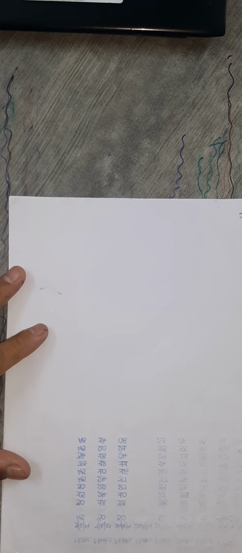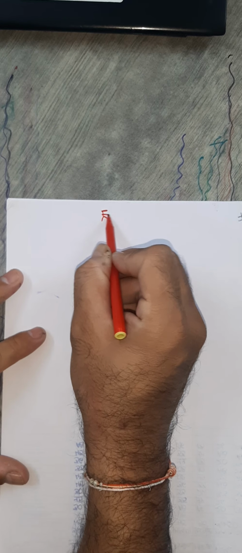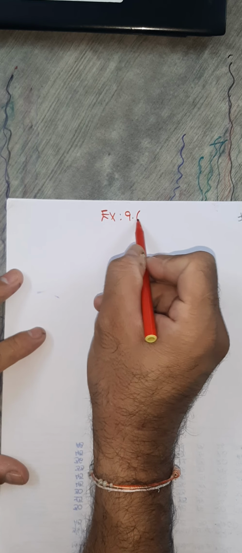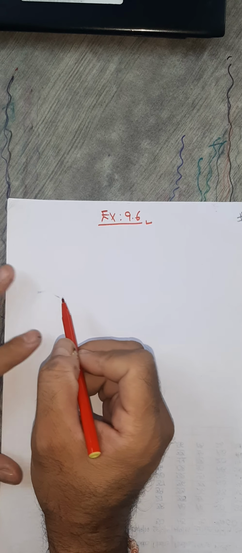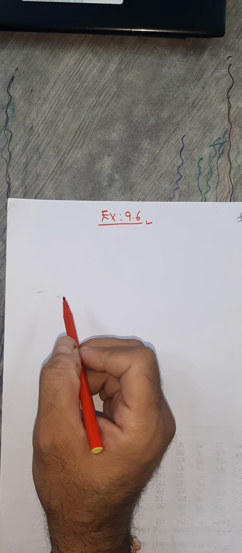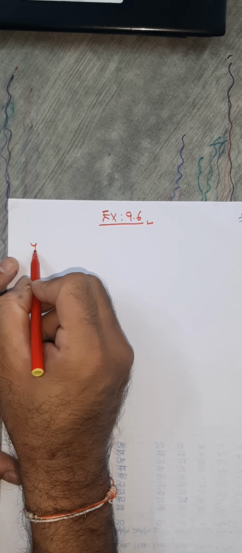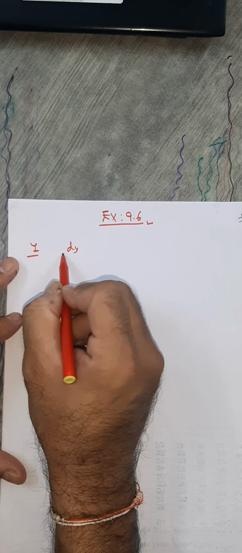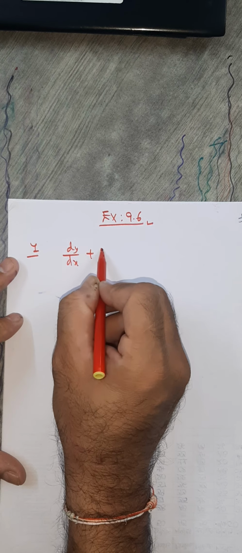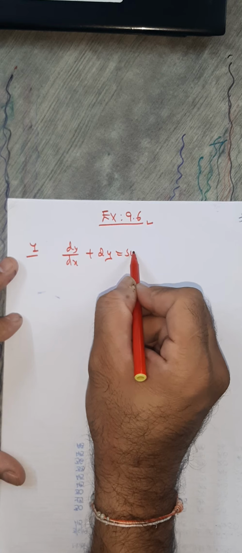Okay, so here, exercise 9.6. The question is, for each of the differential equations, find the general solution. So question number 1 here, solve this differential equation: dy by dx plus 2y equals sin x.